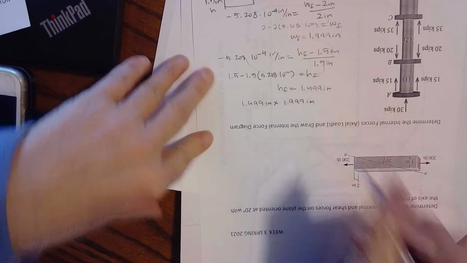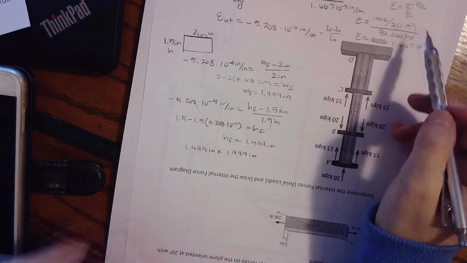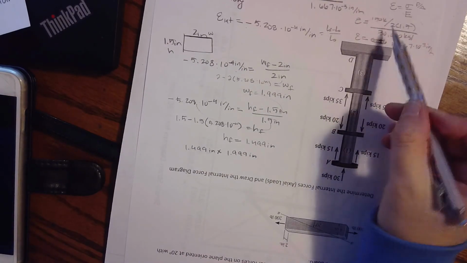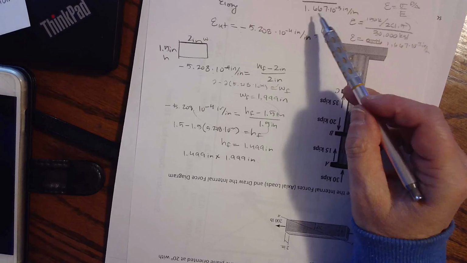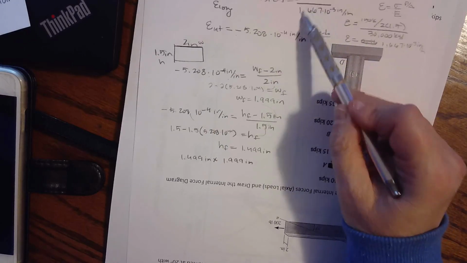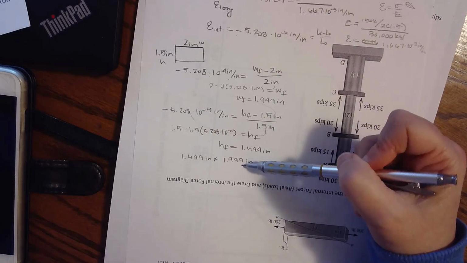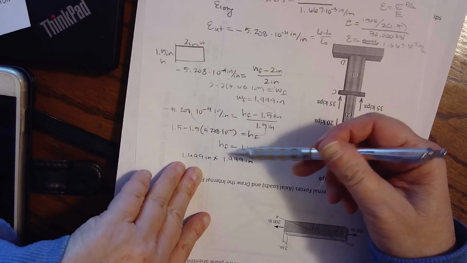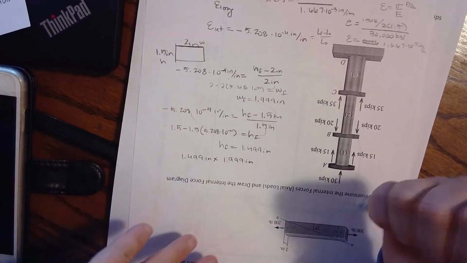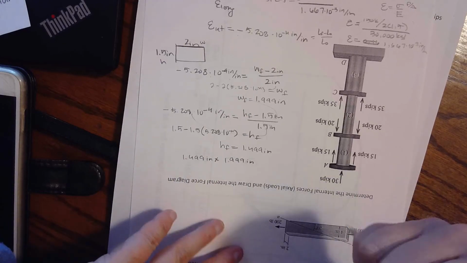So my new cross section is going to be 1.499 by 1.999 inches. It's important here to not round too soon. If you round too soon, it's going to be very, very hard to determine these. So make sure that you're not rounding too soon, that maybe you're holding that in your calculator so as you come through, you're still getting a 1.5 by 2, because we know it's going to be slightly smaller because we're in that elastic region.